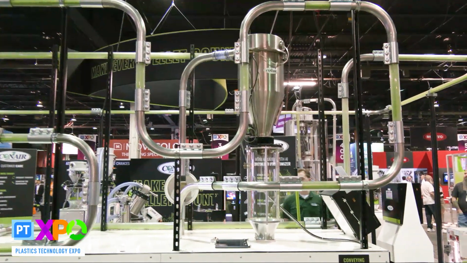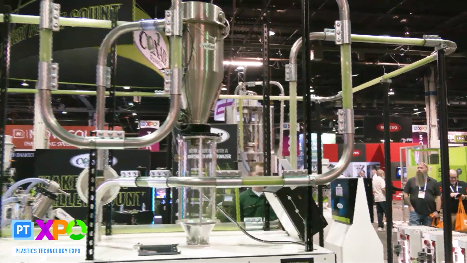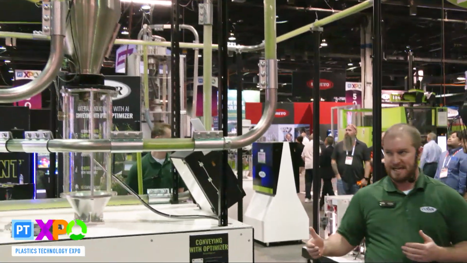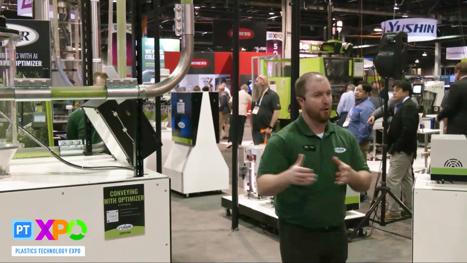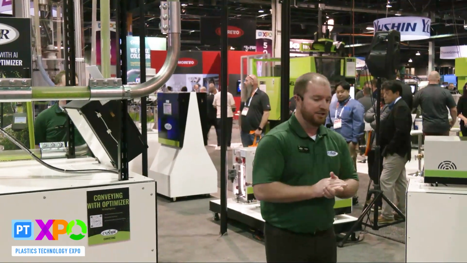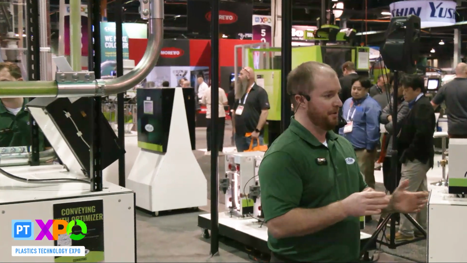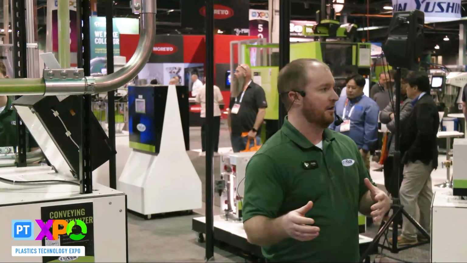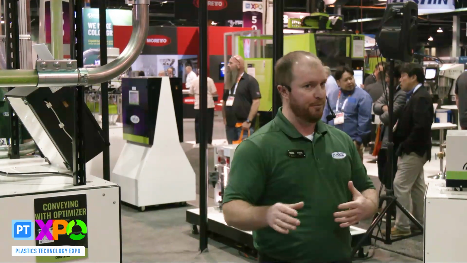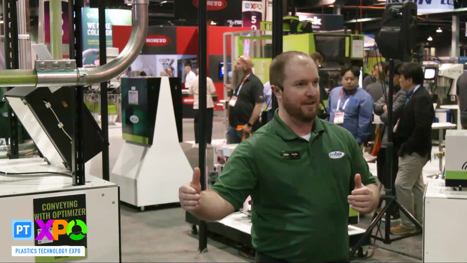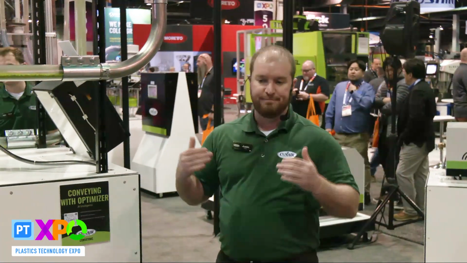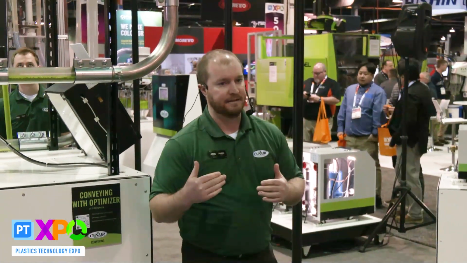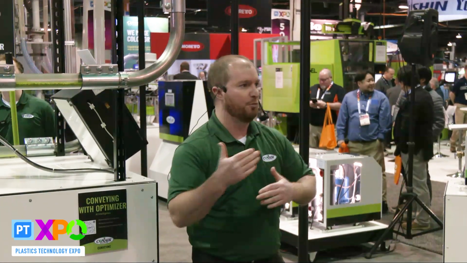That dryer is supplying our airflow, and then each hopper has its own individual heater that is controlling the drying temperature for that hopper. Generally, when these systems are set up, I have a dryer that is pushing 100% of its airflow to this manifold to all of these hoppers, and then all of these hoppers might be running different throughputs of material.